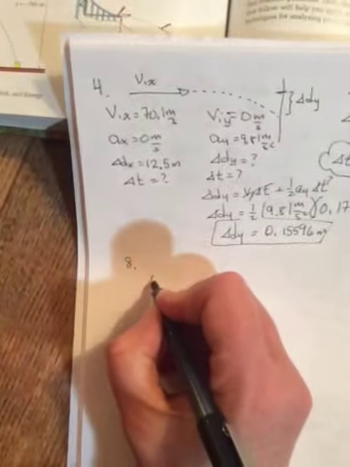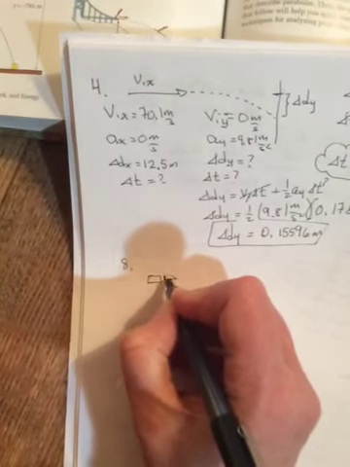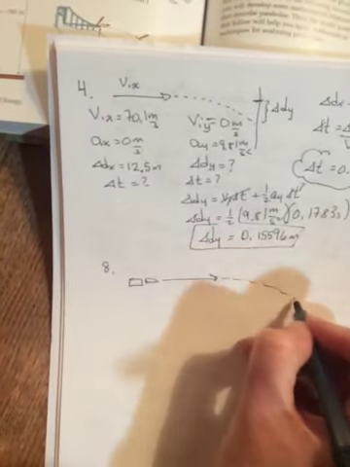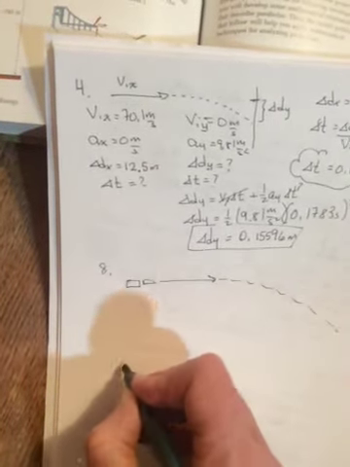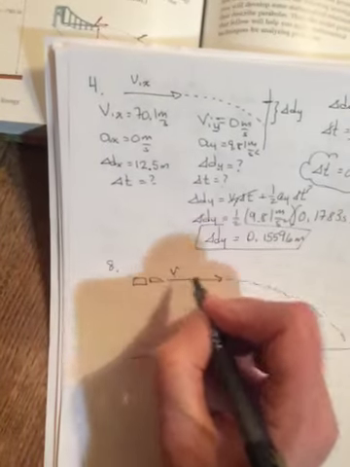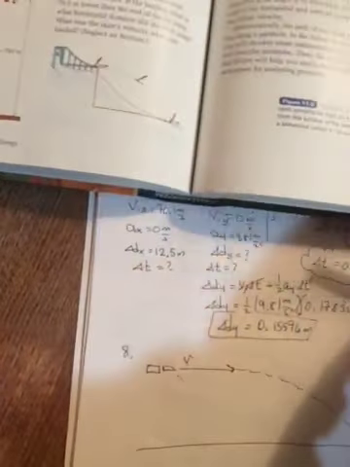Number 8's a little bit different, so that's why I assigned it. So number 8 is a bullet that's being fired from a gun, given a horizontal velocity, and then of course eventually hitting the ground. And at the instant the bullet is being fired, the shell case is also falling. I can't get this arranged so I can see the book.